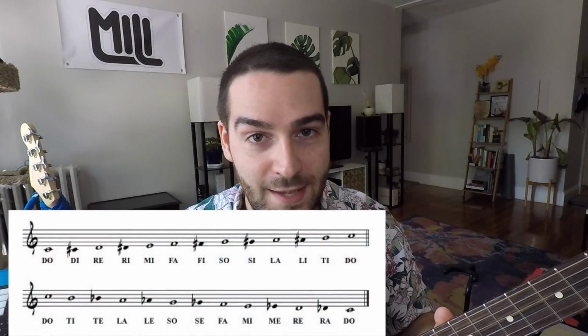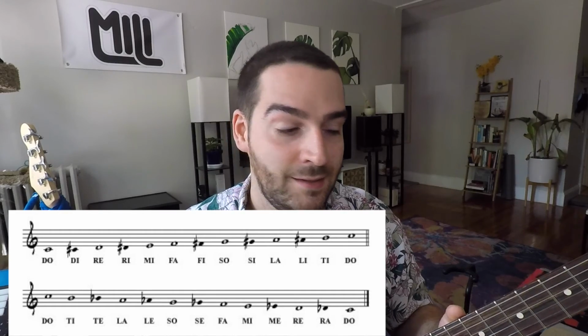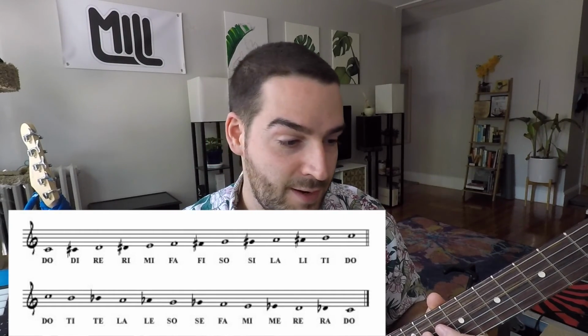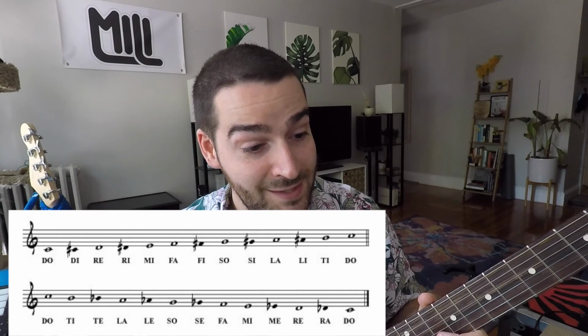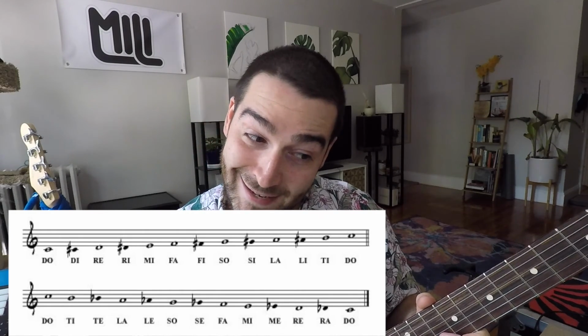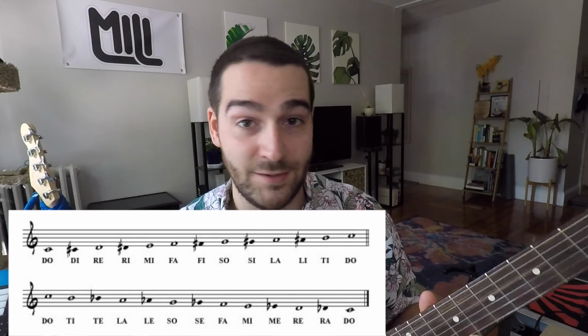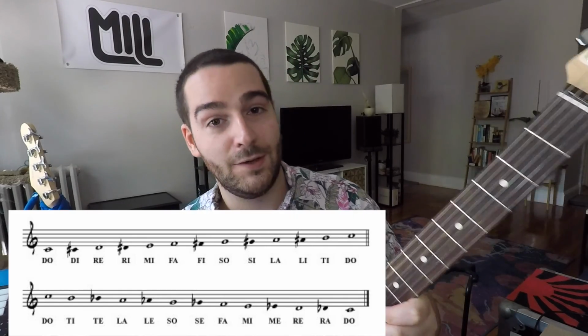Going up the C major scale, chromatically, you'd say it like this. Do, di, re, mi, fa, fi, so, si, la, li, ti, do. There's all 12 notes right there. Going down.